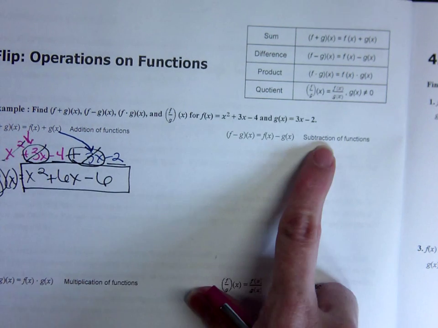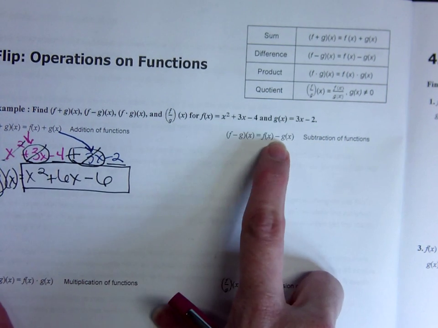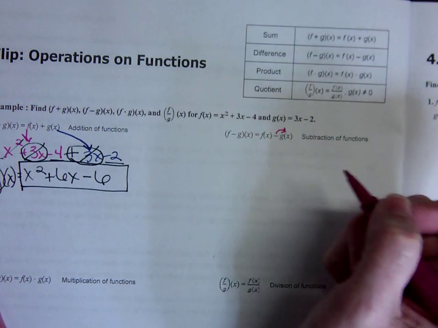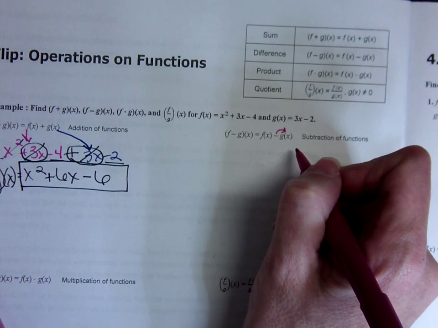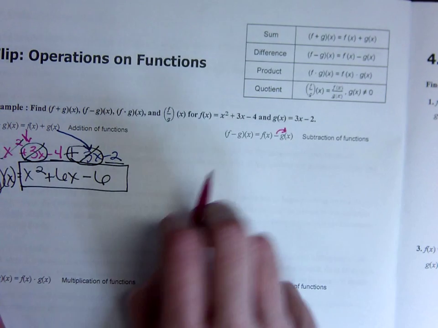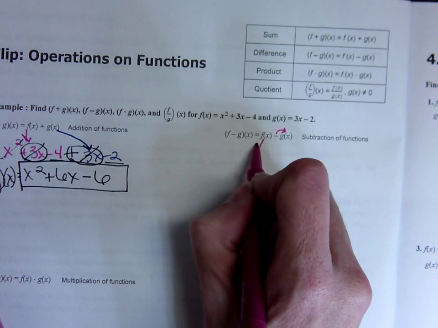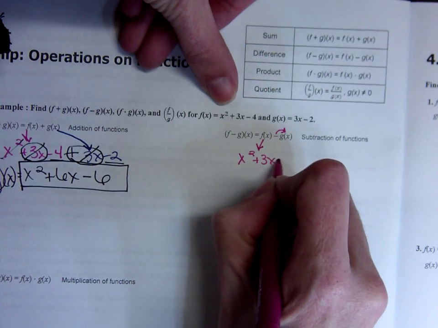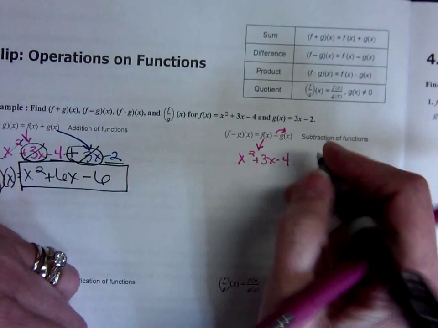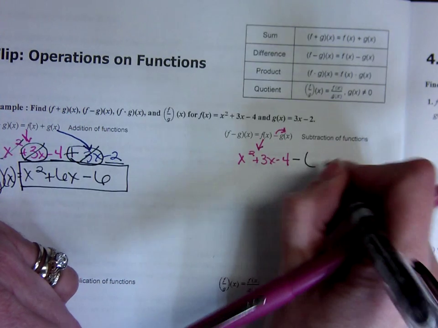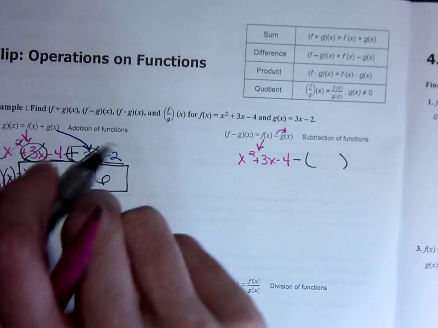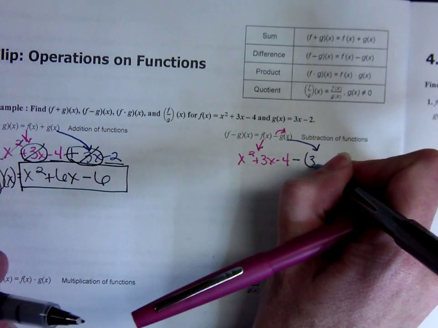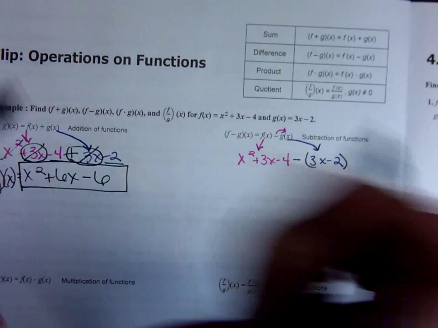When we're subtracting, now we are going to have to worry about parentheses, because if I think about distributing this negative, it's going to change every sign that's in that g of x. So when I substitute in f of x, x squared plus 3x minus 4, minus, I'm going to set up parentheses so that I can write down my g of x, 3x minus 2.